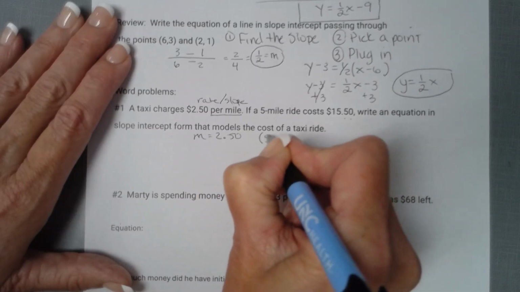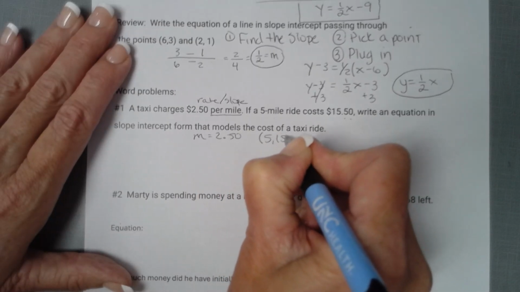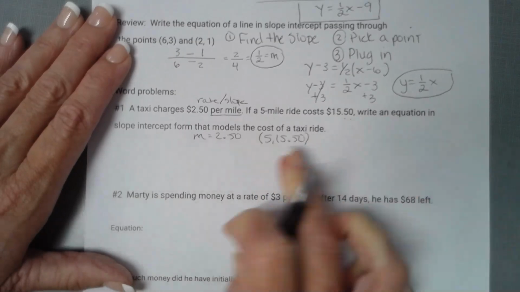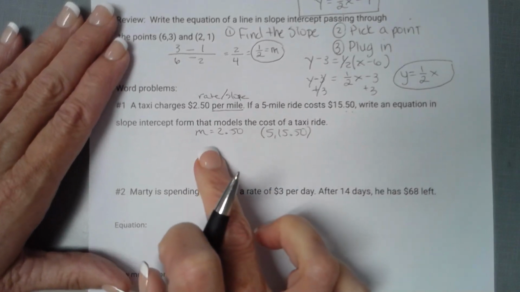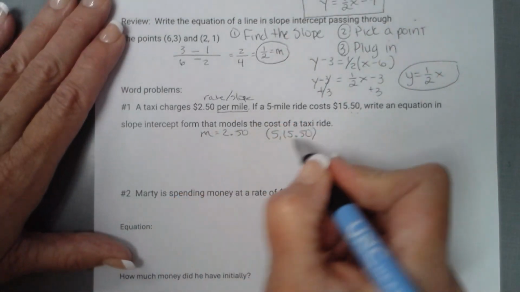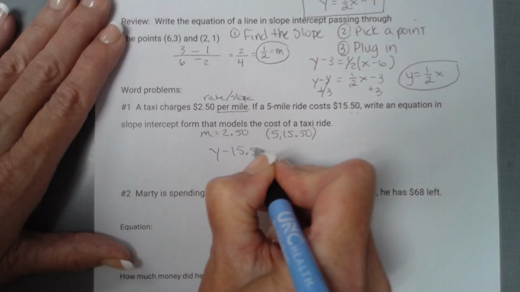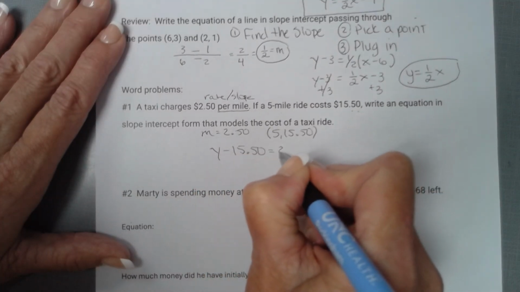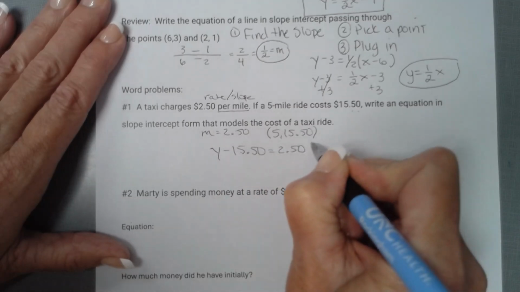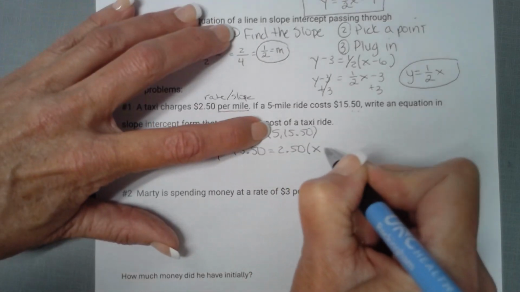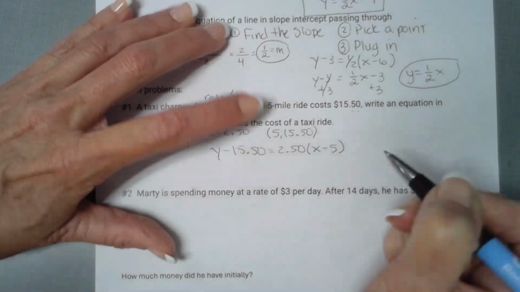My ordered pair is (5, 15.50). So now I have a point and a slope. That's your y component. So we've got y minus 15.50 equals the slope of 2.50, and then there's my x minus 5.